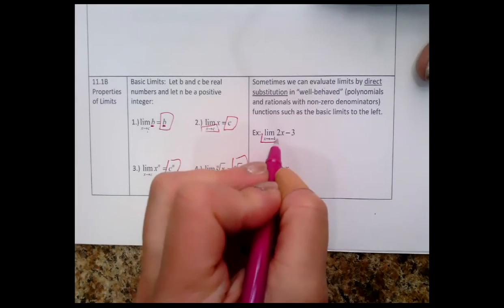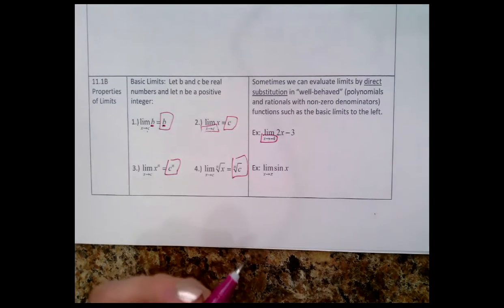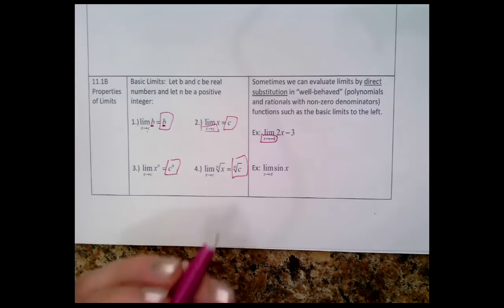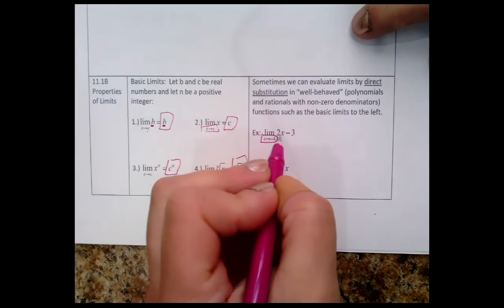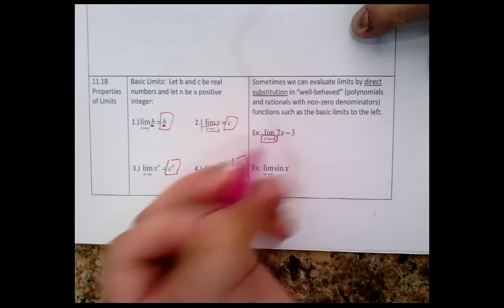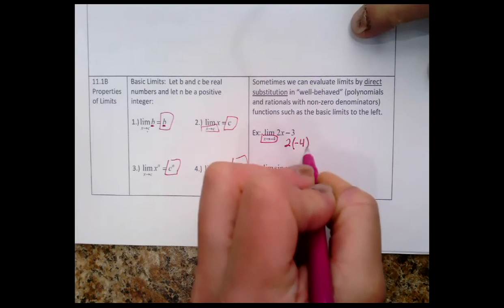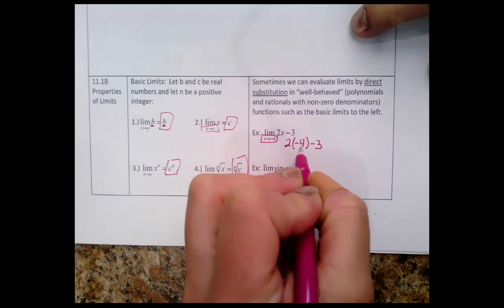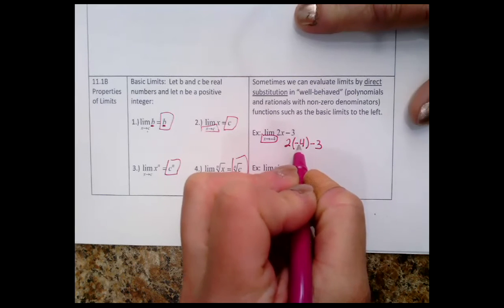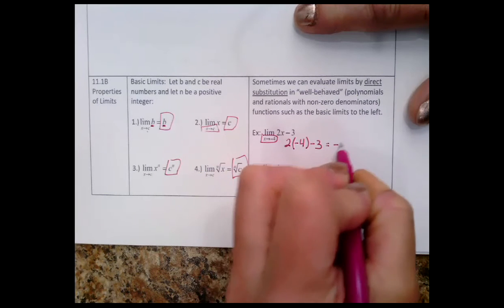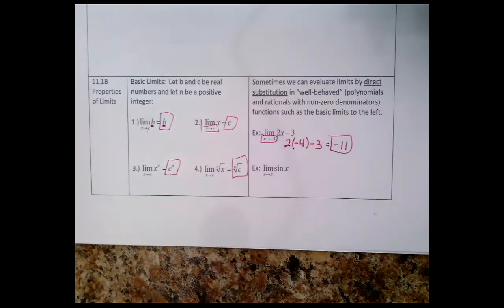So what that means is here, I have the limit as x approaches -4 of the function 2x minus 3. For direct substitution, I'm just going to plug -4 in. So 2 times -4 is -8, minus 3 is -11. So my limit then is -11.